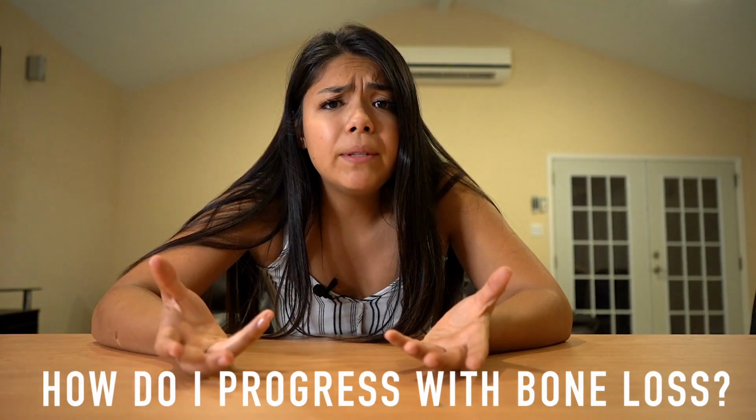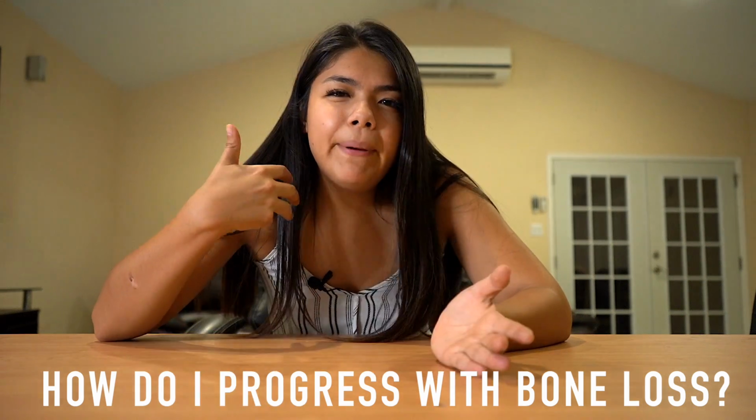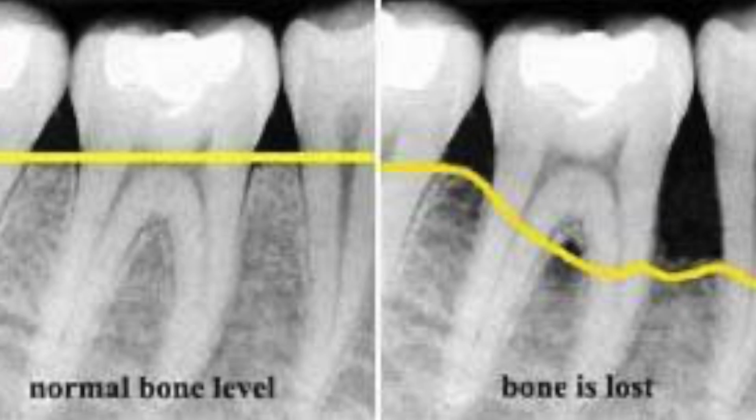Now, how do you prevent progressing with the bone loss? Well, it depends on what phase of gum loss and bone loss that you have, that your dentist will discuss with you, whether you need a deep cleaning, or in some cases, if it's very severe, you might need some work like bone grafting and gum tissue grafting.